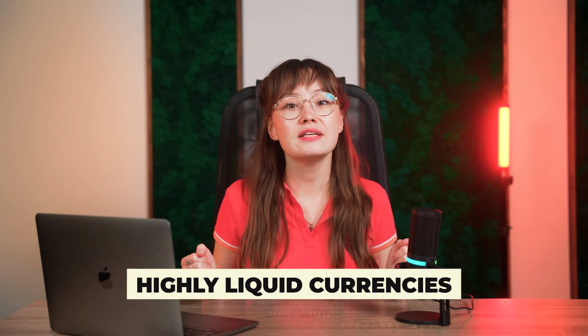You need reliable trading instruments to work with. First, choose currency pairs with highly liquid currencies. These are currencies of countries with very strong economies, like the US dollar, Canadian dollar, Japanese yen, British pound, and so on. If a trading pair includes the currency of an unstable country, you won't be able to trade effectively.